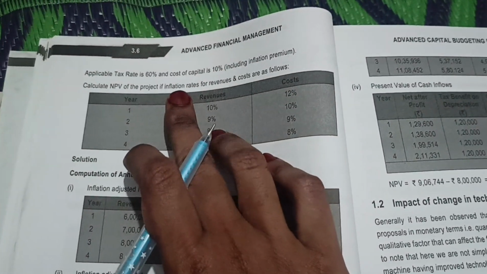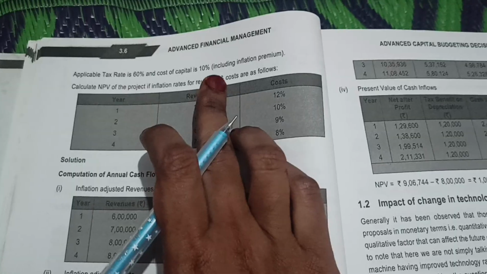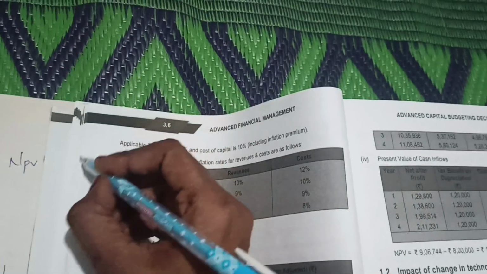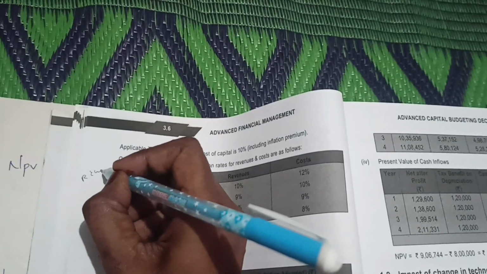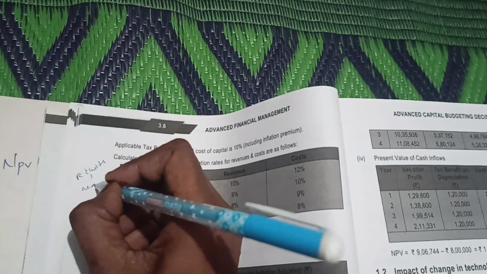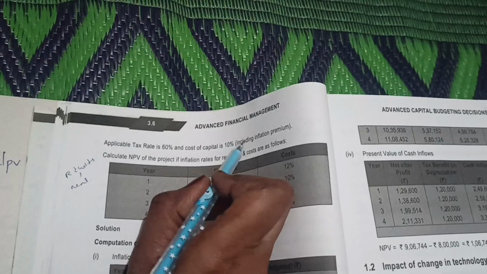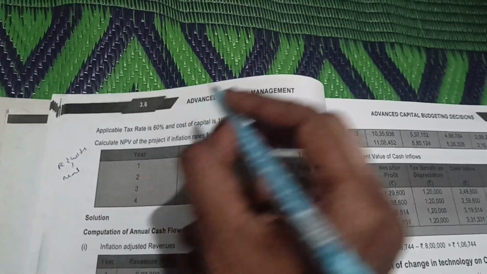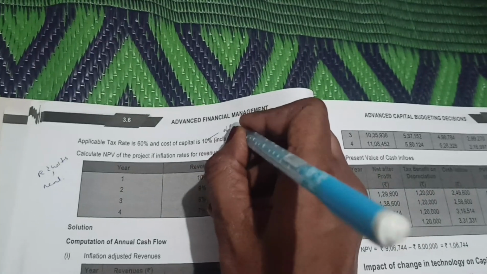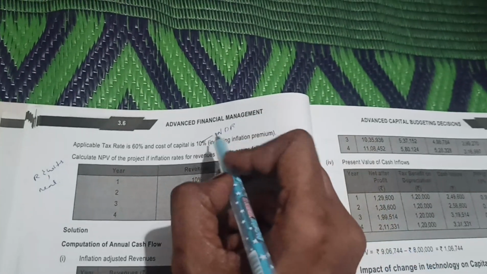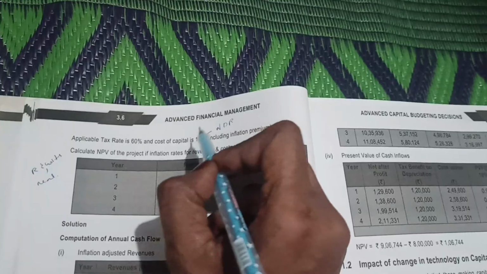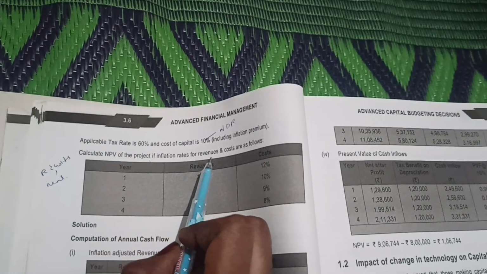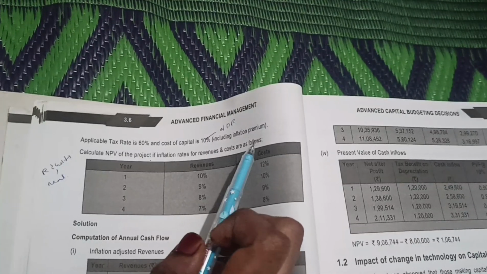Applicable tax rate is 60% and cost of capital is 10% including inflation premium. See, they gave us revenue and cost which are real, but the discounting rate includes inflation premium. It means this is the nominal discounting rate. I have already told you cost of capital is nothing but the discounting rate. Calculate NPV of the project if inflation rates for revenue and cost are as follows.